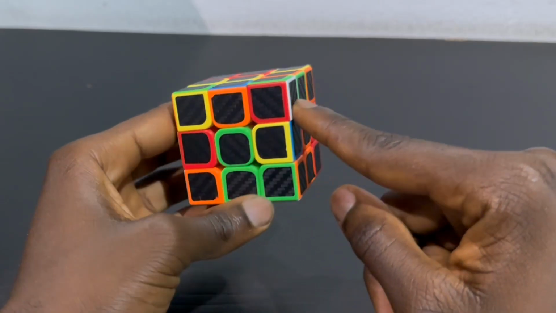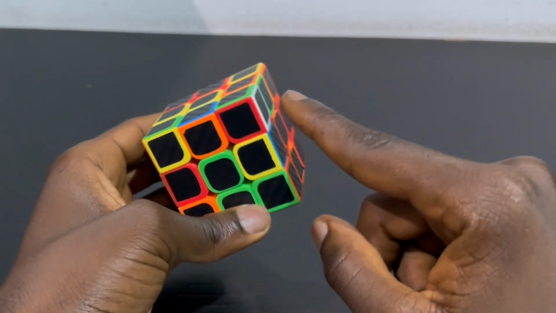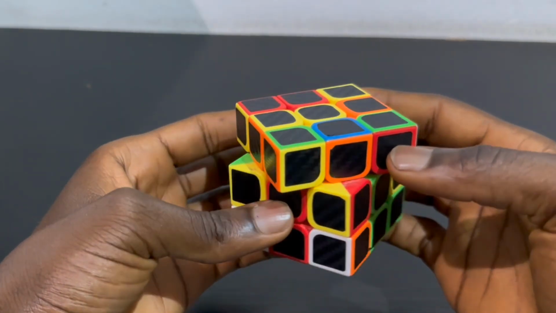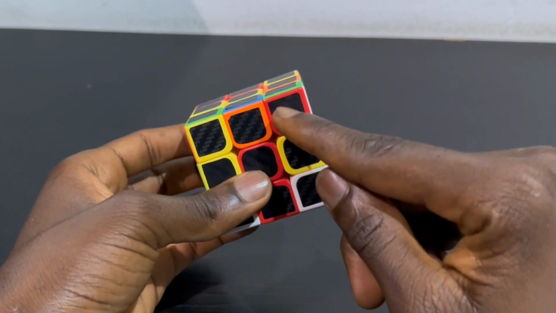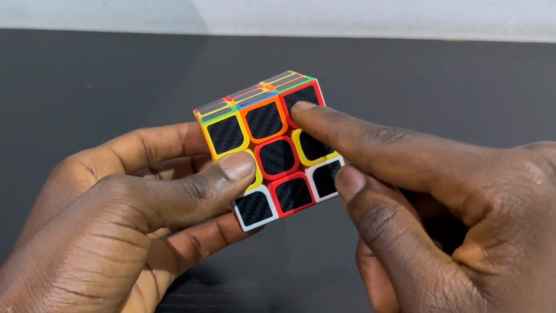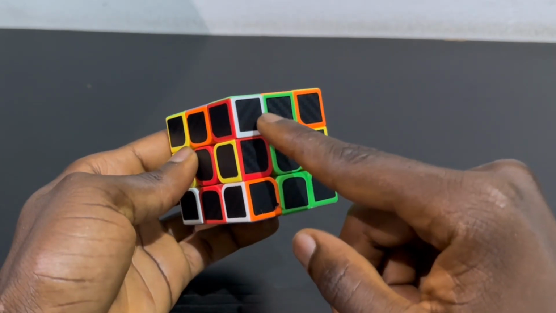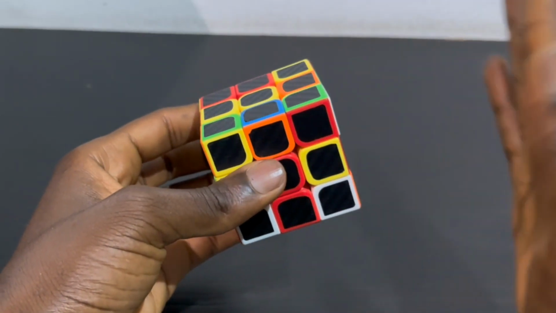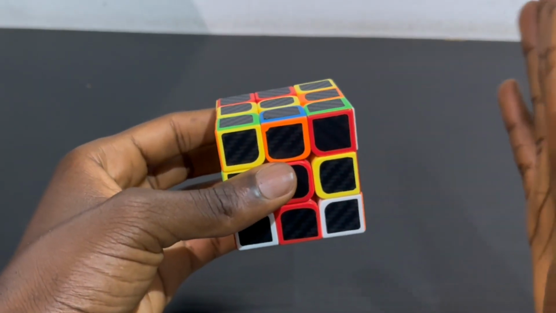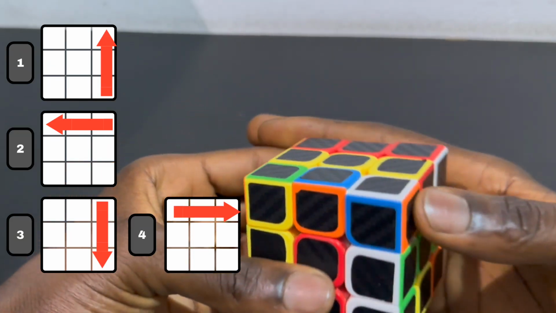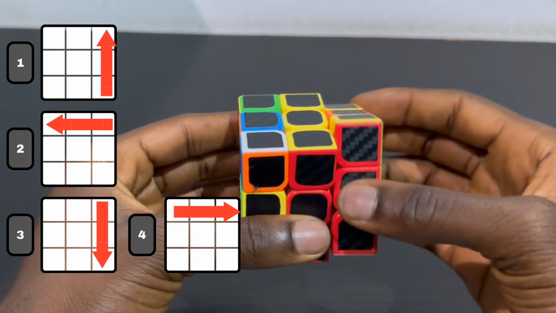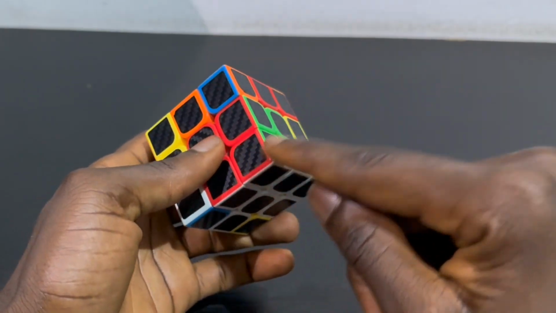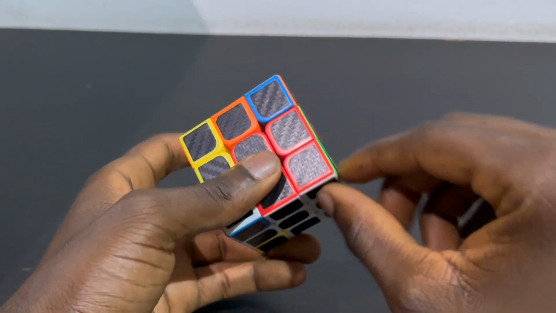Then for this white piece here, the corresponding color here is red. So we look for the red center, the red face, and take this red to the red center so that it is diagonal. Then recall where the white corner is. It is on your right hand side. So you perform the right trigger. 1, 2, 3, and 4. So you have correctly placed this corner in the right place.